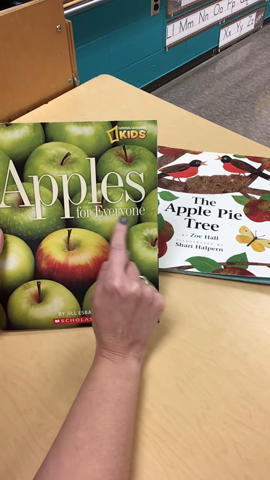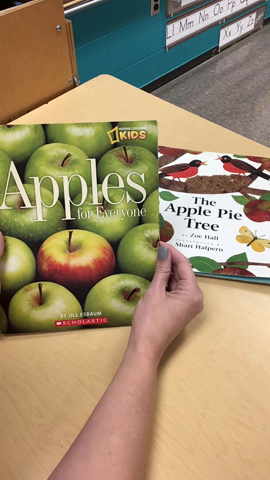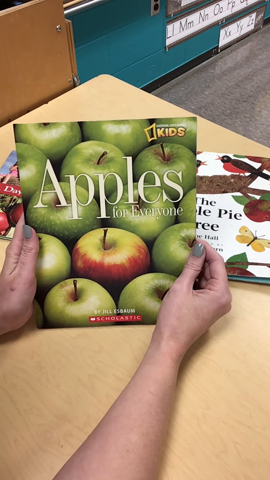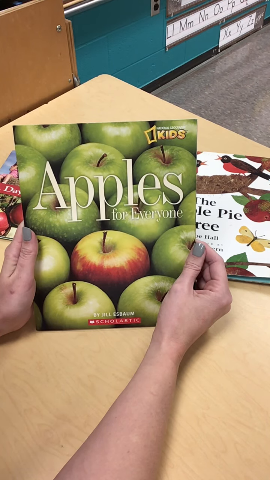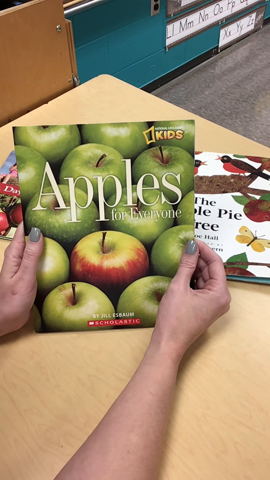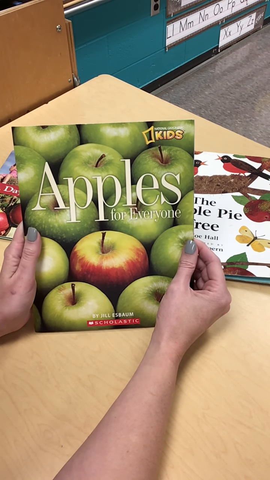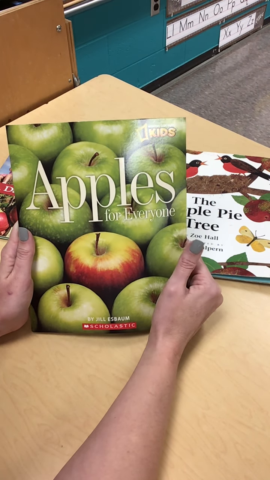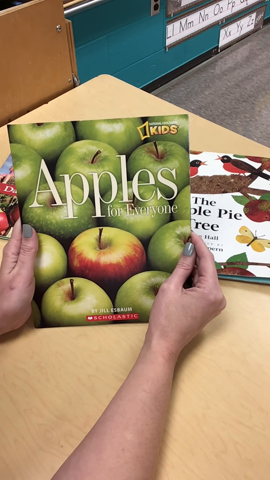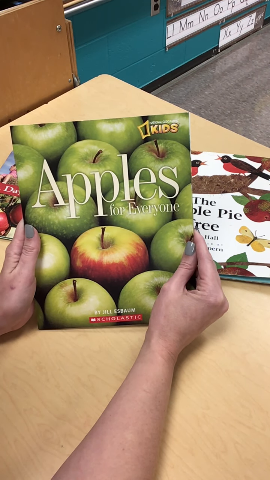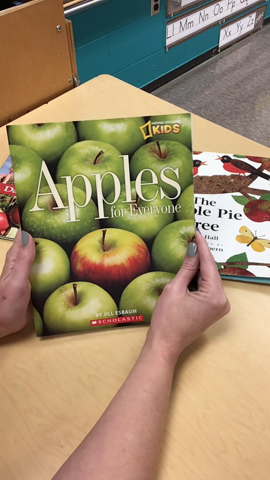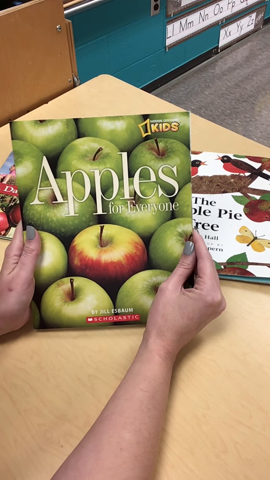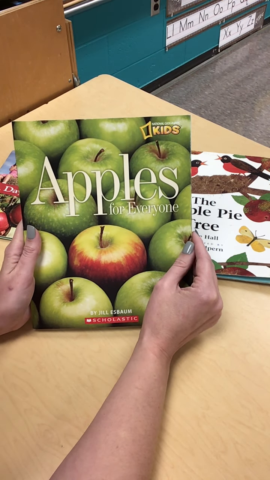Apples for Everyone. Have you ever eaten an apple before? Or maybe something that was made from an apple, like apple sauce, or apple cider, or apple dumplings, or apple pie. Lots of things can be made from apples, or you can just eat an apple without anything else.